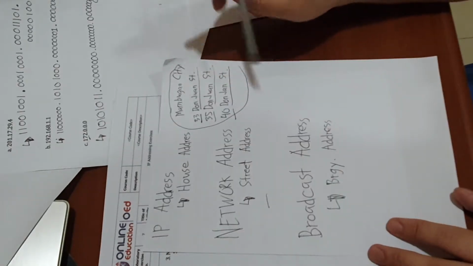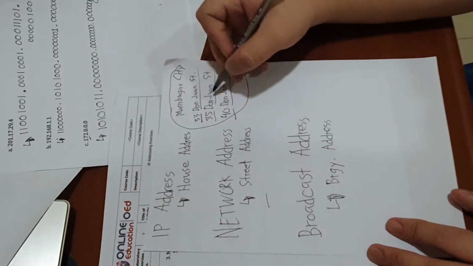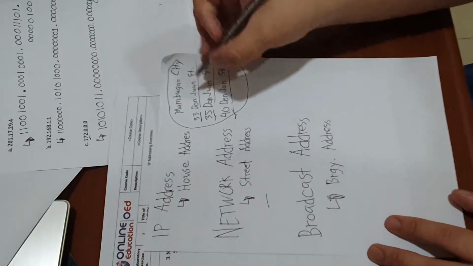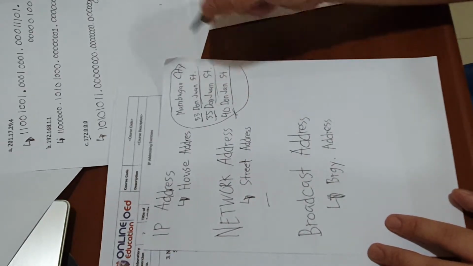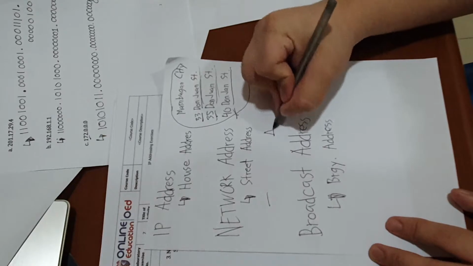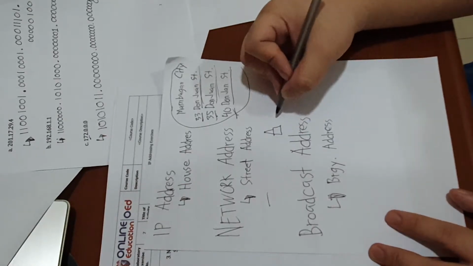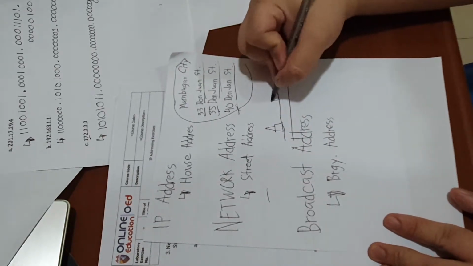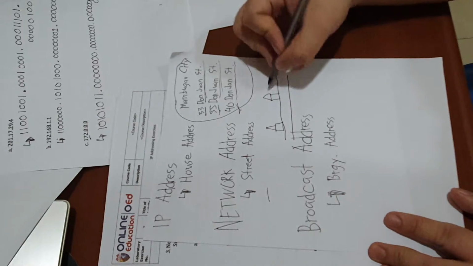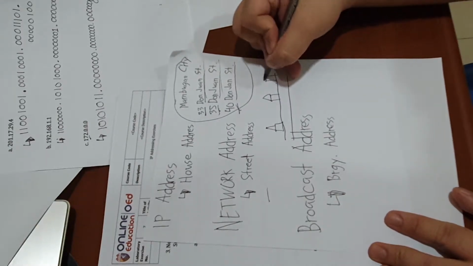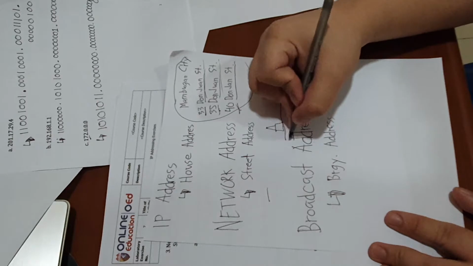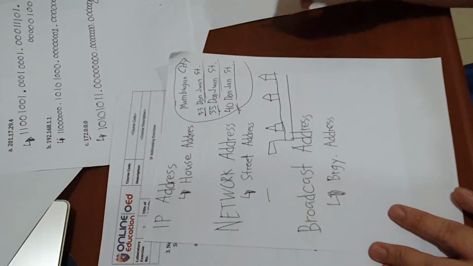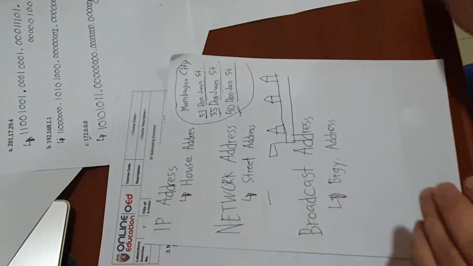So this is my house address, my friend's house address, and this is our street address. We all live in this street. That is the IP address and the network address.